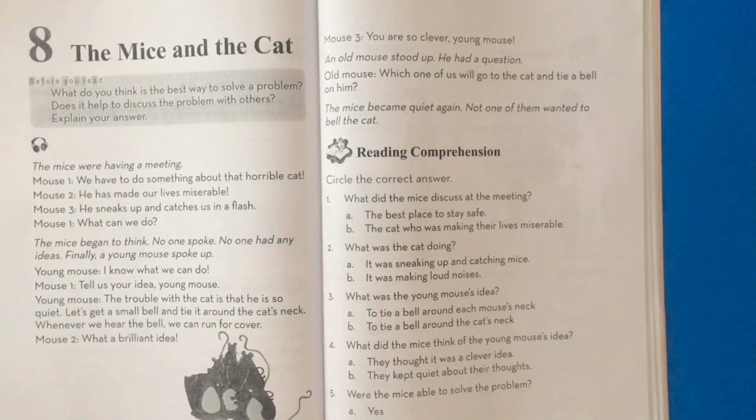And then the young mouse had an idea. The young mouse said, because the cat is so quiet, how about tying a bell around the cat's neck? So when they hear the bell, they will be able to run for cover. It's a great idea, but who will bell the cat? Who do you think will bell the cat?